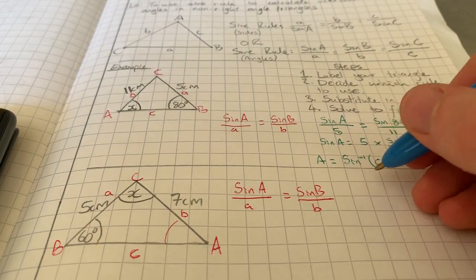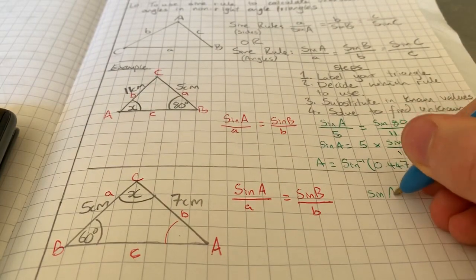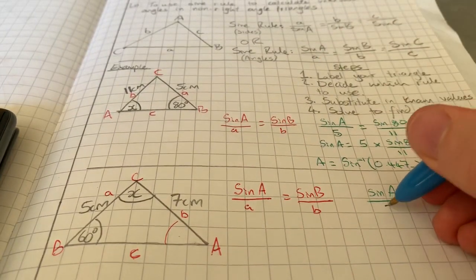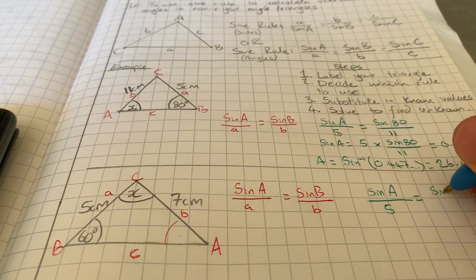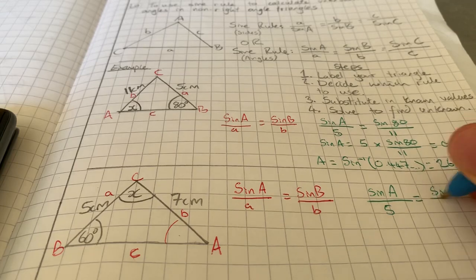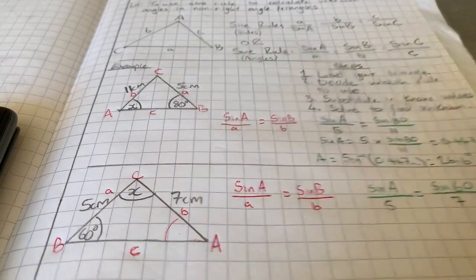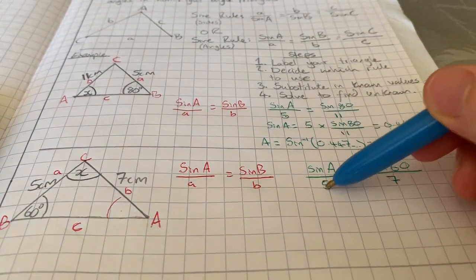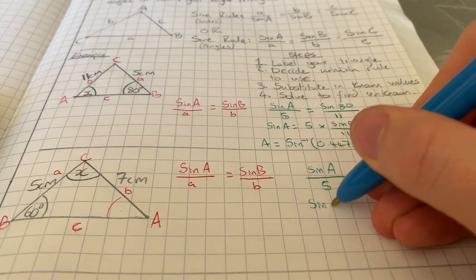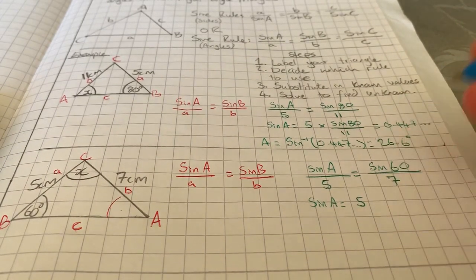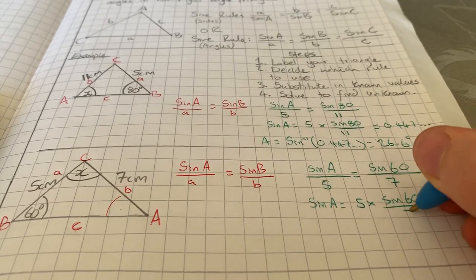So what we've got now, this is what we're working with. We don't know sine A, we know that A is 5. This equals sine 60 over 7. Now, similar to the bit above, to solve that, we're going to do 5 multiplied by sine 60 over 7. So sine A equals 5 times sine 60 over 7.